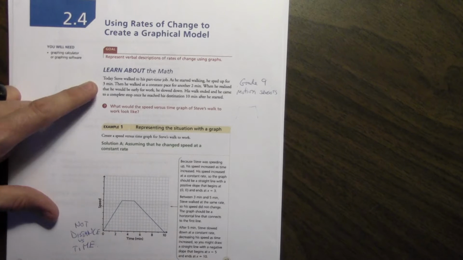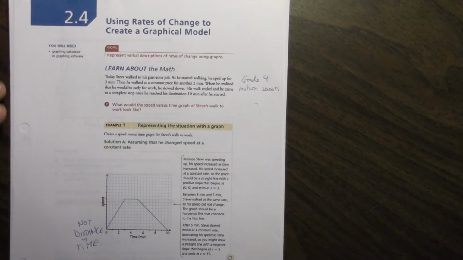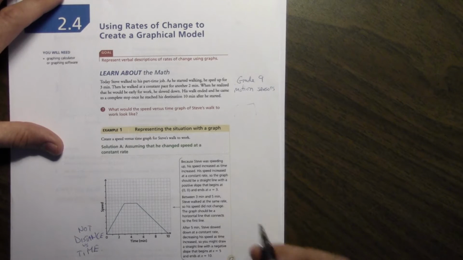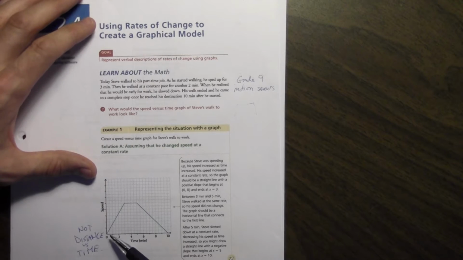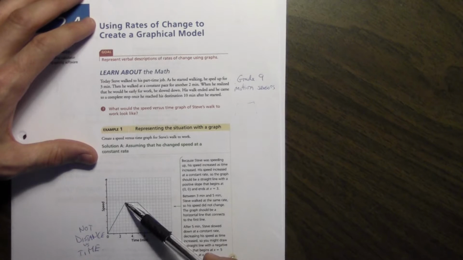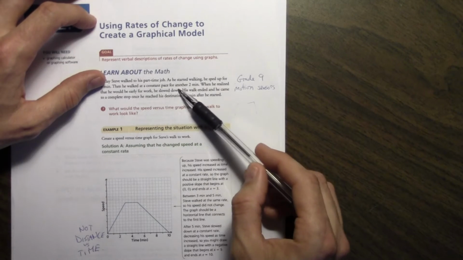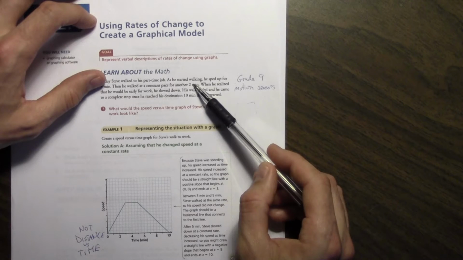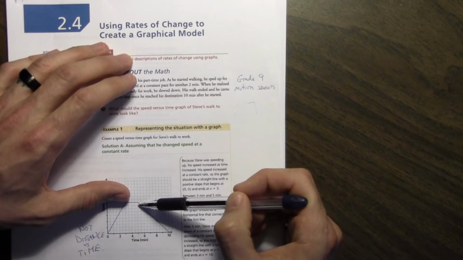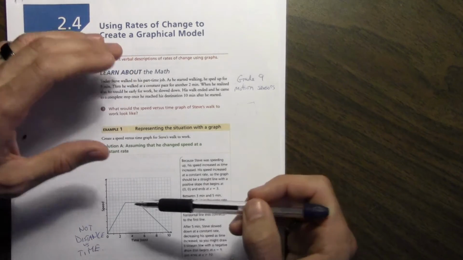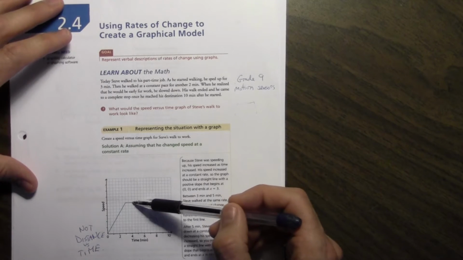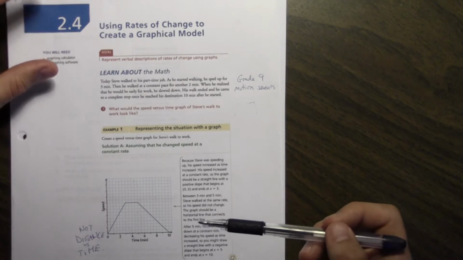When we did those graphing calculators and those motion sensors in grade 9, we were always doing distance, I believe. So it was like distance from the sensor, right? So this is speed. So it says he sped up for 3 minutes. So for 3 minutes, he's speeding up. His speed is going up. Then he walked at a constant pace for another 2 minutes. So like on our distance time graph, when did we get horizontal lines? When what was happening? Yeah, when he wasn't moving, when he was standing still. In this case, be careful, he's actually still moving here. He's just moving at a constant rate.